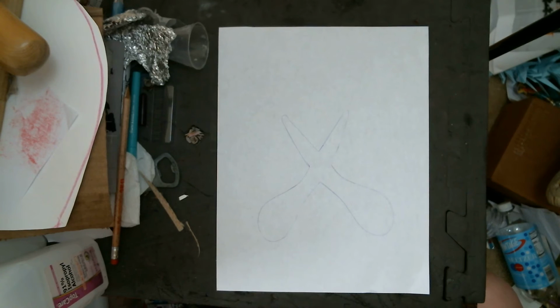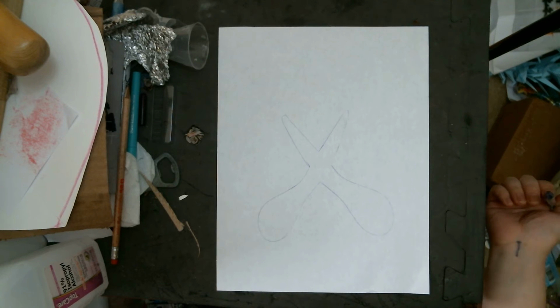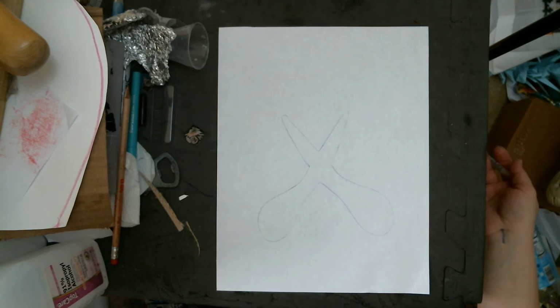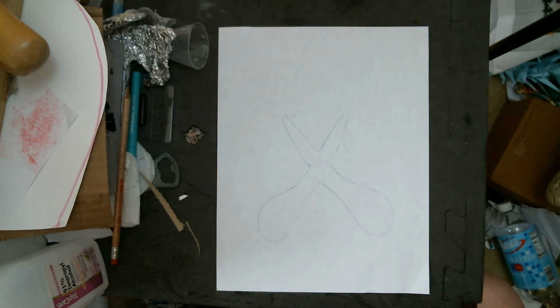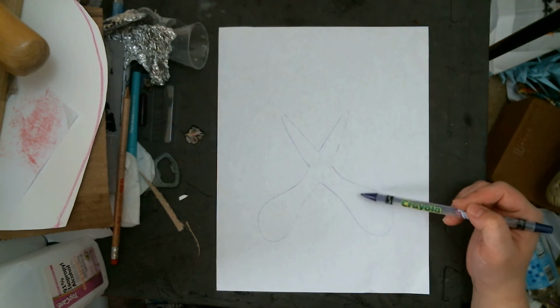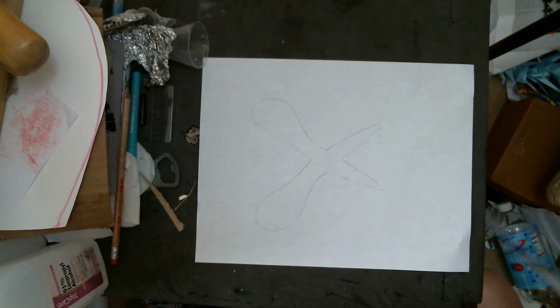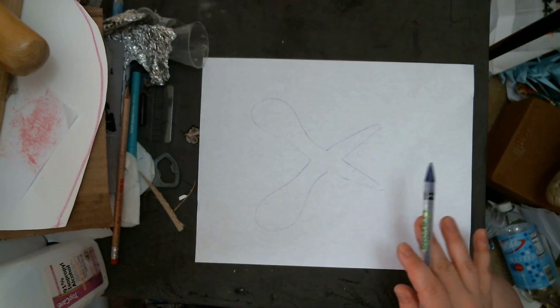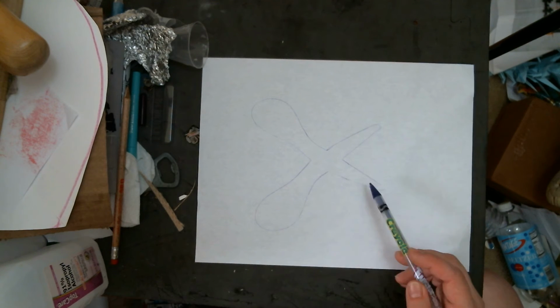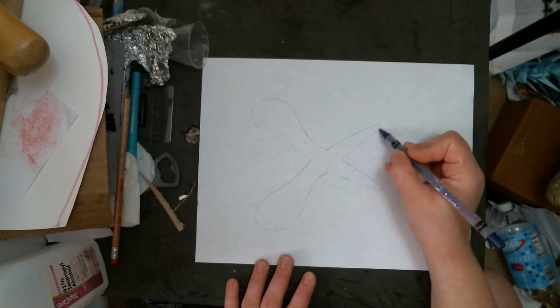Now I'm going to look at my outline here. And I'm going to try and think of what I could turn this into. Now I'm having a hard time imagining what it would look like here, so I'm going to go ahead and turn it and see if that changes my mind. Ooh, this to me kind of looks like the beak of a yelling bird.